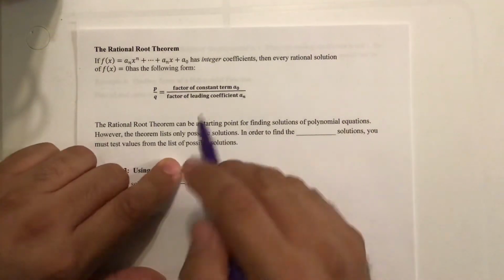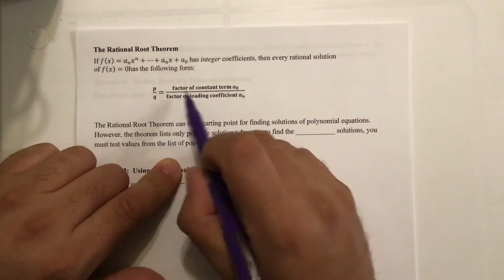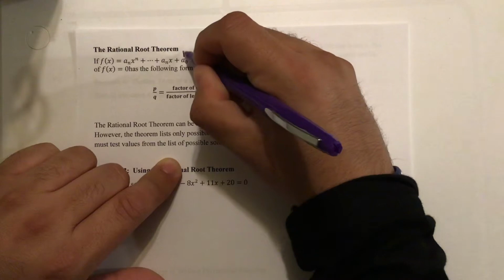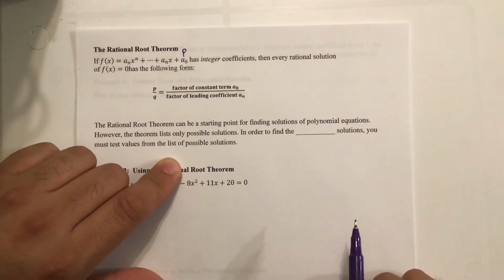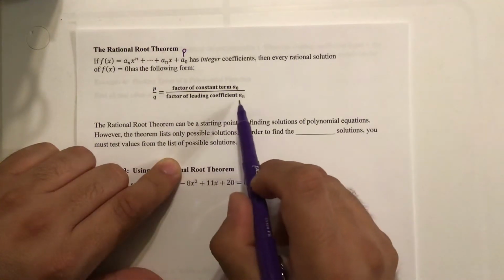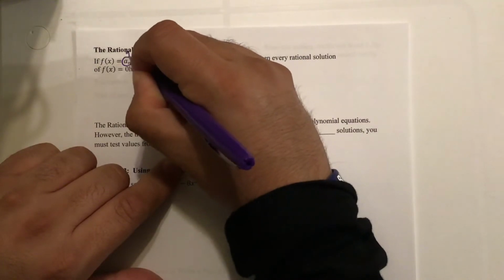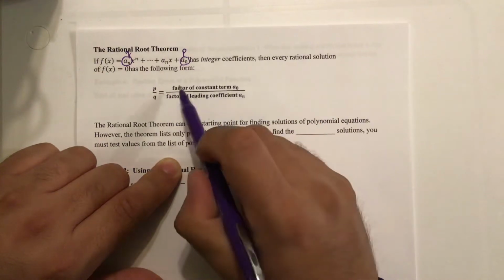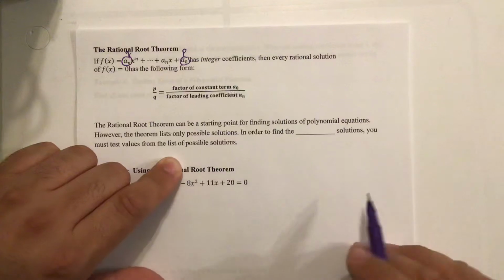Well, this is very important. It says p divided by q. So p represents the factors of the constant term a sub 0. So the constant at the very end, without a variable, that is your actual p value. So you take the factors of that, whatever it is. And then q is the factors of the leading coefficient, which is this right here. This is actually q, okay? So now you know where that p is going to be: the constant, divided by q, so all the factors of p divided by all the factors of q.